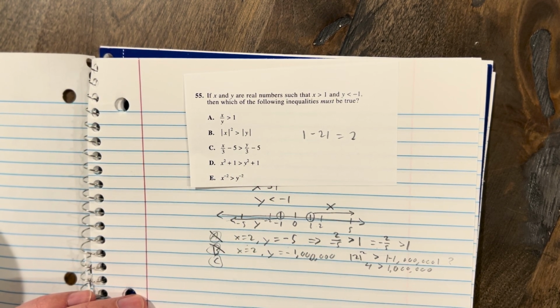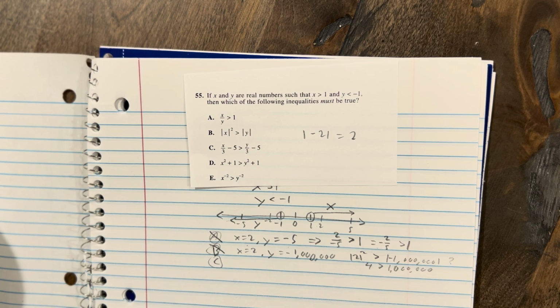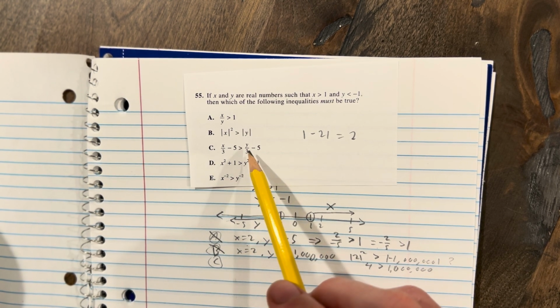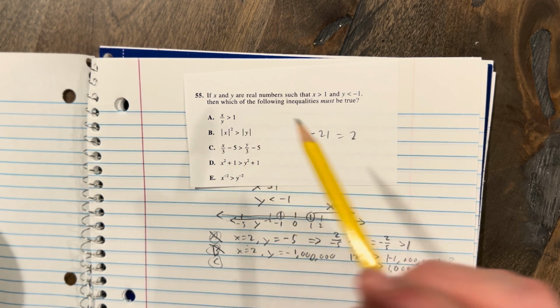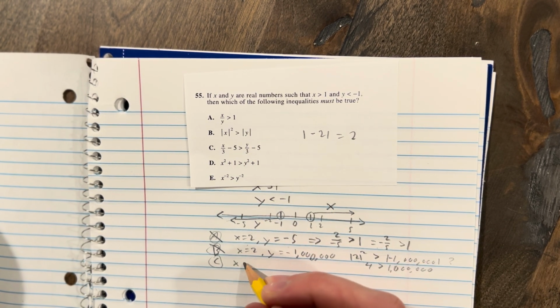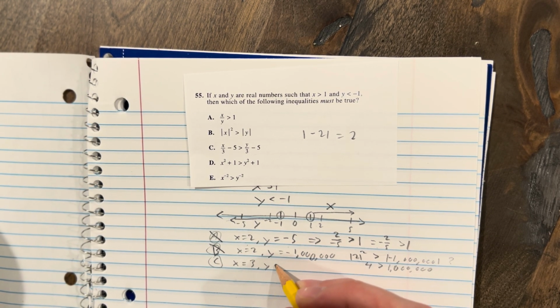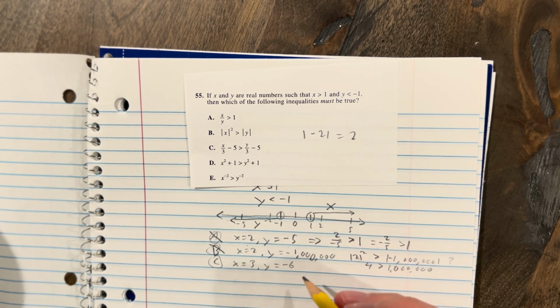We have x over 3 minus 5. Is that greater than y minus 3 over 5? So remember, we have a negative number here. So let's say we pick some number. Let's pick different numbers than before. Let's say x equals 3, because that's going to give us a nice equation. And let's say for y, it's, how about -6, just to make it a different magnitude than x.